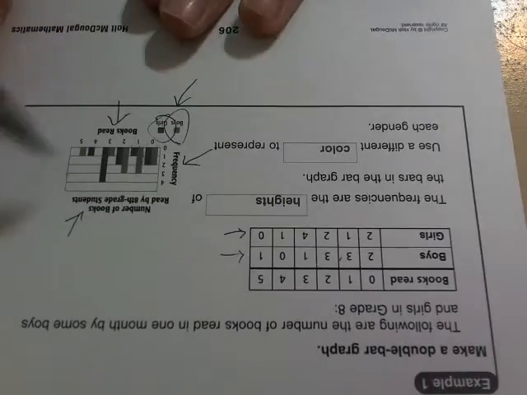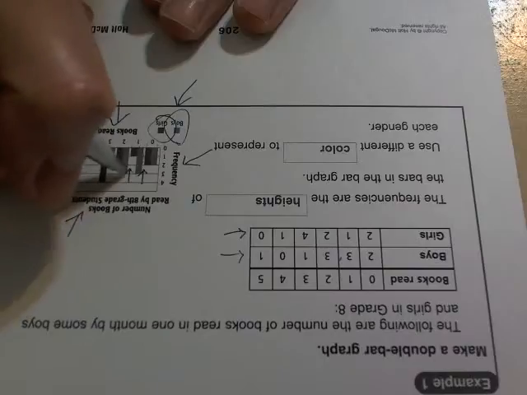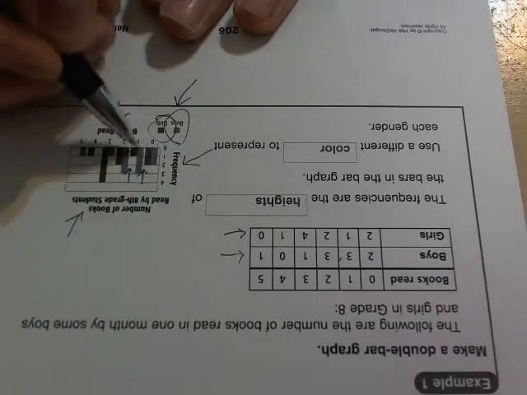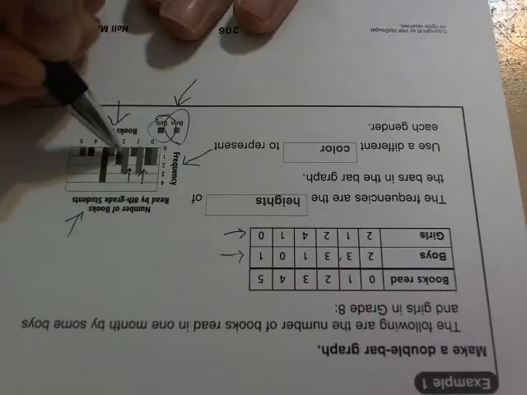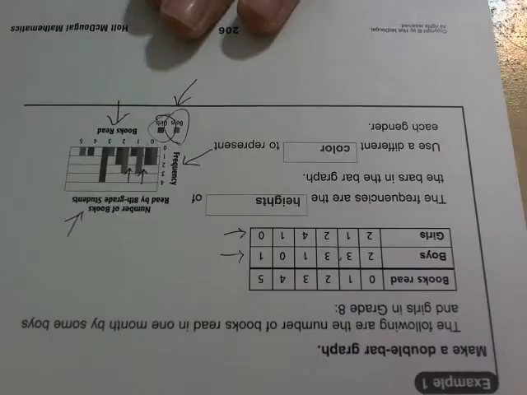What I want to make sure you note though here is there's space in between each category's bars. Bars for 0 don't touch the bars for 1. The bars for 1 don't touch the bars for 2. The bars for 2 don't touch the bars for 3, and so on. That's the proper way to make a bar graph. If the bars touch, you're actually making something else here.